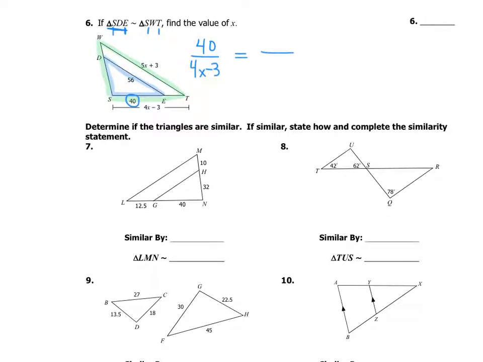Okay, determine if the triangles are similar. If they're similar, give a statement. Now we want to mark down the rule. So is the rule angle, angle, side, side, side, side, angle, side. All right. Which one of those would it be? That's what you're going to put here, similar by which of these rules.